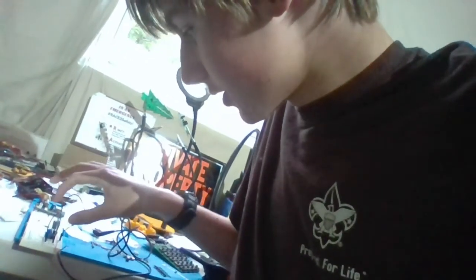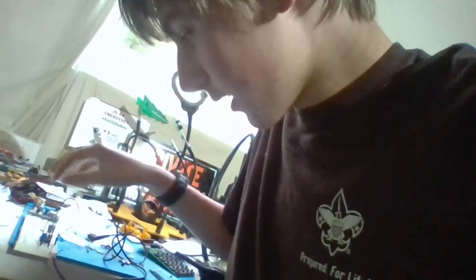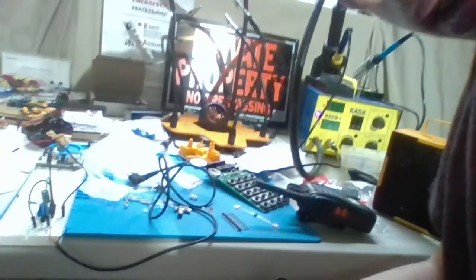And then that goes into this little circuit here I built, and what that does is it builds up charge, depending on what you set the potentiometer to. It builds up charge to a different amount. And then that feeds into this right here. This right here is an igniter for a model rocket.